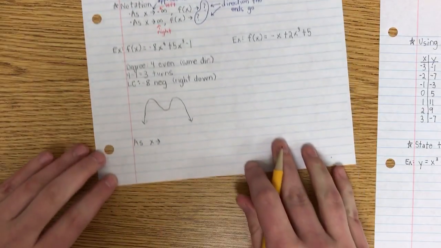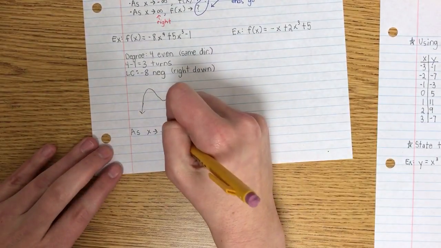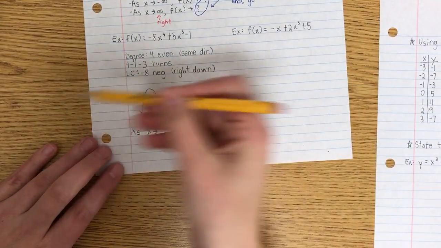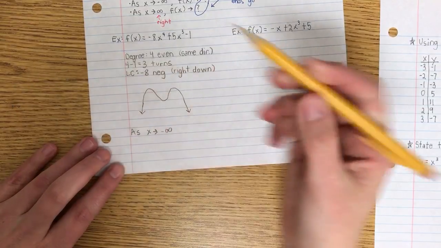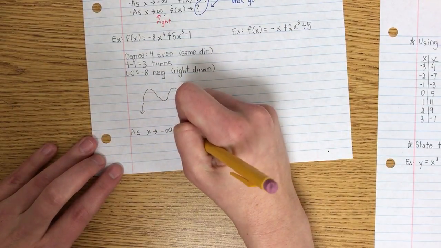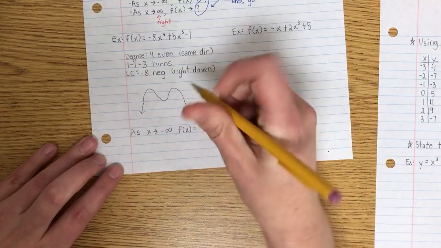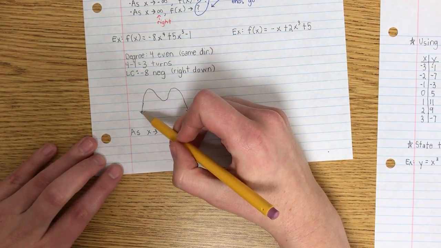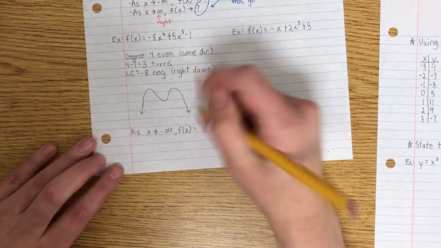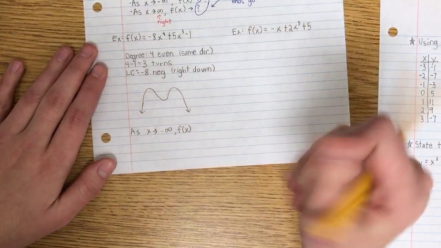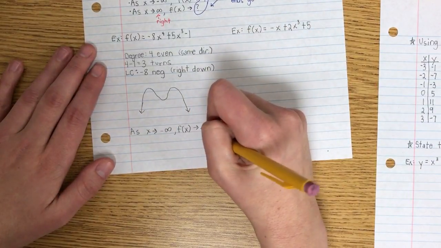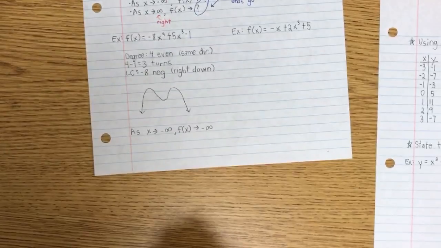As x approaches negative infinity, so on the left, as x goes to the left, my y values, f of x, what do they do? On the left, this graph is going down. My y values go down. They go to negative infinity.